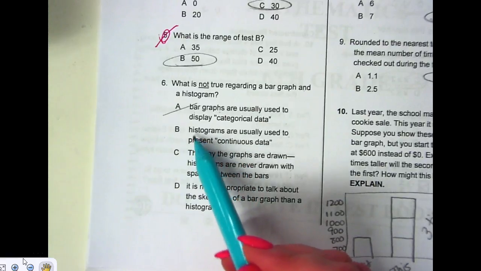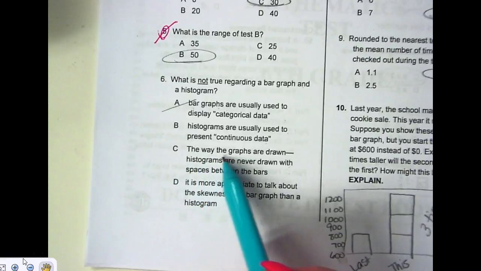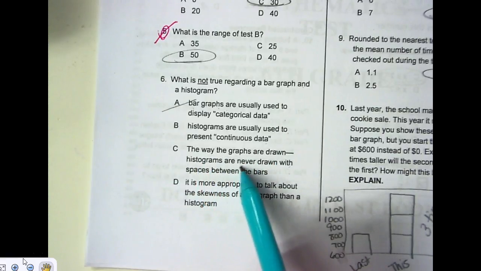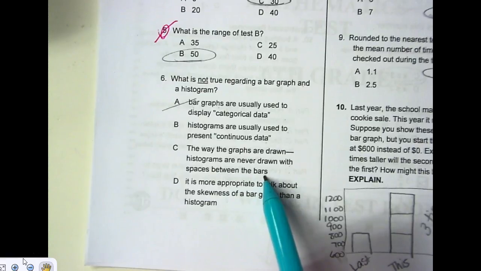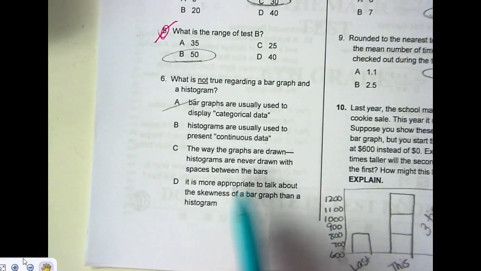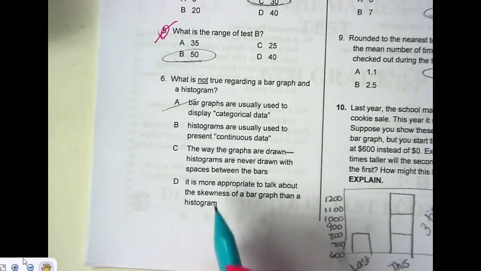Okay, let's look and see. Histograms are usually used to present continuous data. That is true. The way the graphs are drawn, histograms are never drawn with spaces between the bars. Is that true? Yes, never spaces between the bars. It is more appropriate to talk about the skewedness of a bar graph than a histogram.